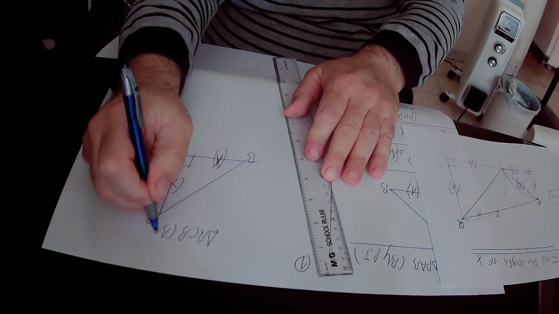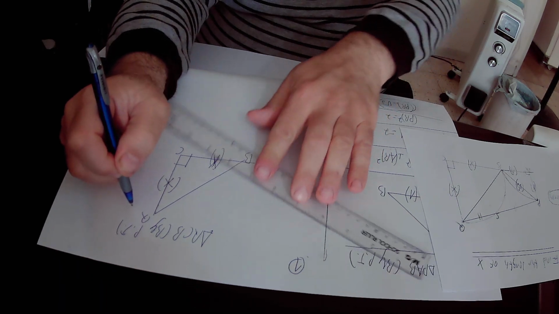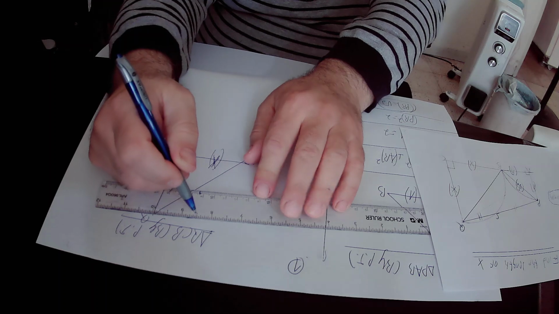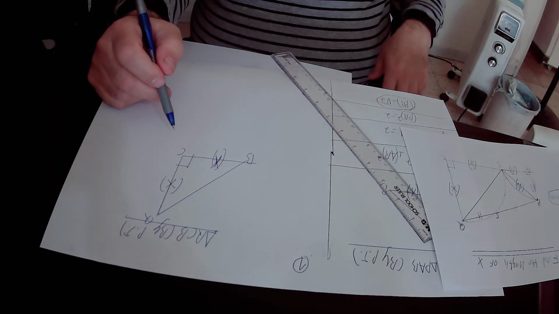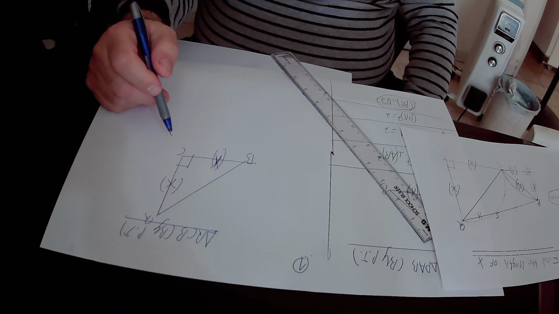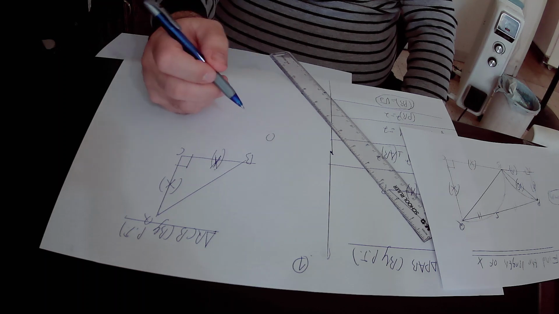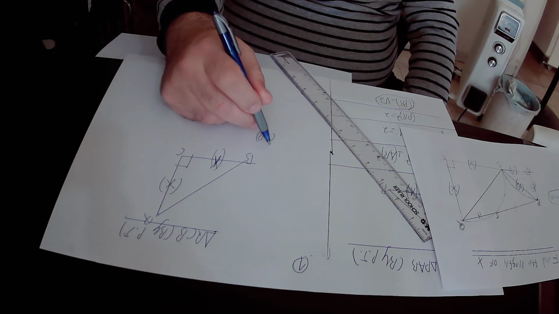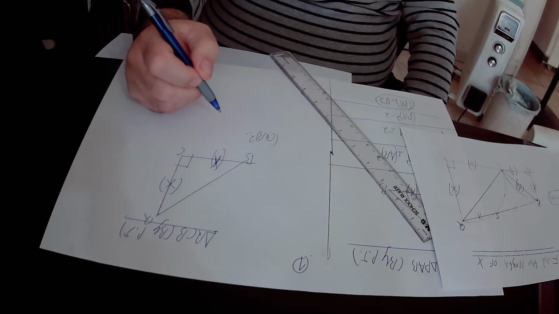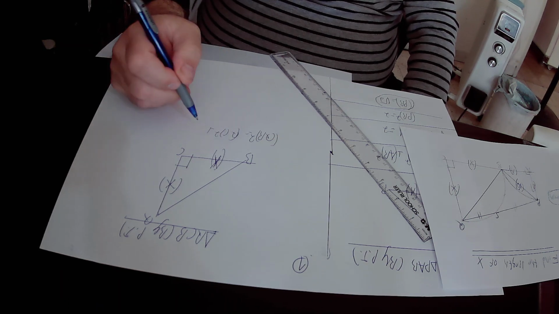PT is the abbreviation for Pythagoras theorem. So this is the right triangle QCB that I copied from the original drawing. According to the Pythagoras theorem, in this right triangle QCB, QB squared, the square of the hypotenuse, equals QC squared plus BC squared.